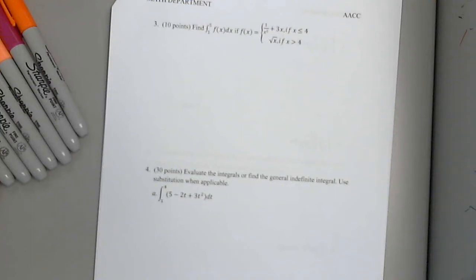One is the lower limit and 4 is the upper limit. Then it's a definite integral. The definite integral is a number. The indefinite is a function. That's why you will not have limits of integration for indefinite, because the answer is a function.